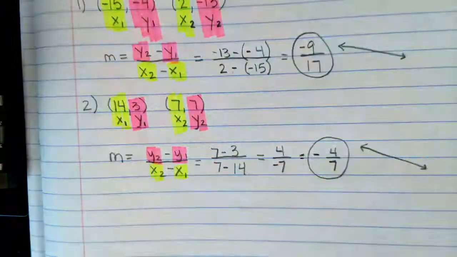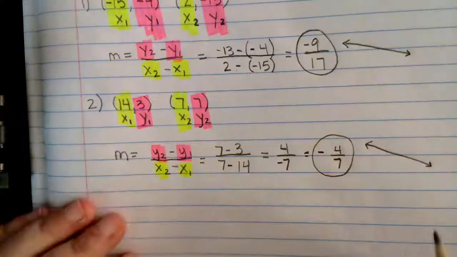One of those was supposed to be positive, but that's okay. We'll deal with that in your practice, I guess.